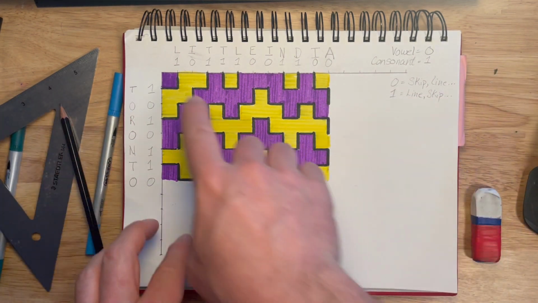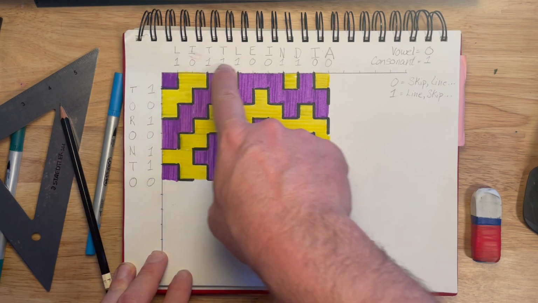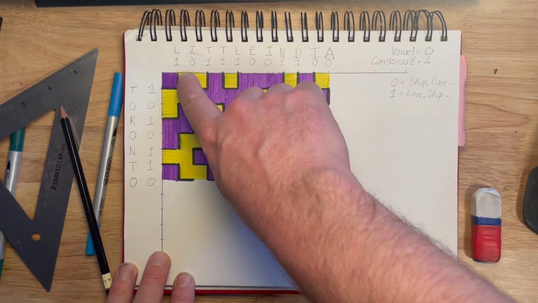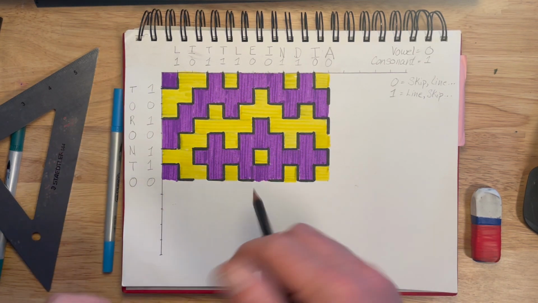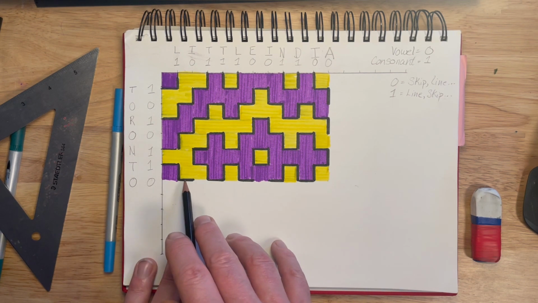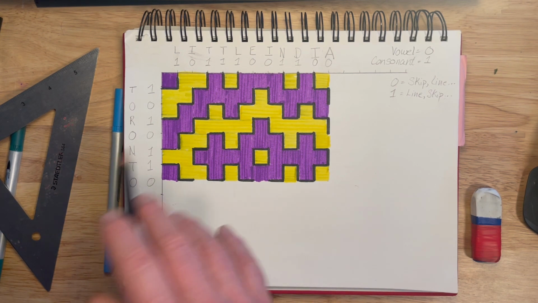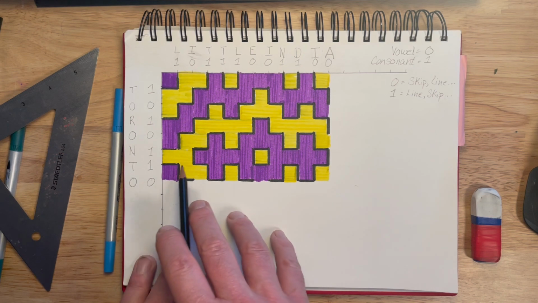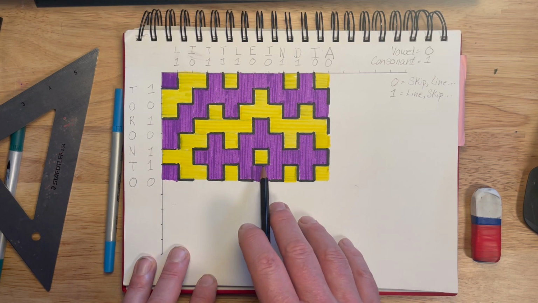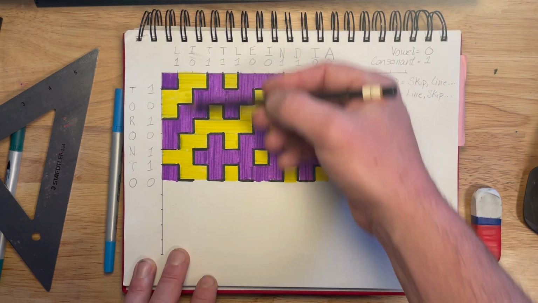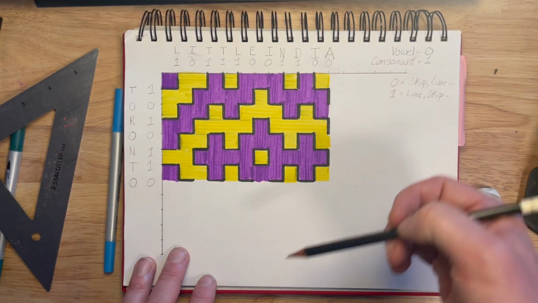And the rules are that we're going to use these ones and zeros written here to define a line pattern. And the line pattern is always going to be skip, line, skip, line, skip, continuing across, or line, skip, line, skip, line, skip, line, continuing across, and then the same thing is repeated on the vertical as well.